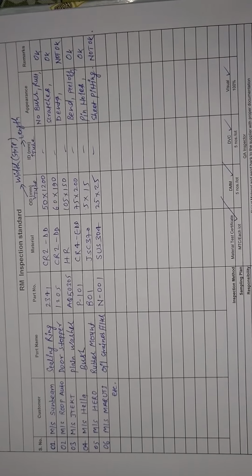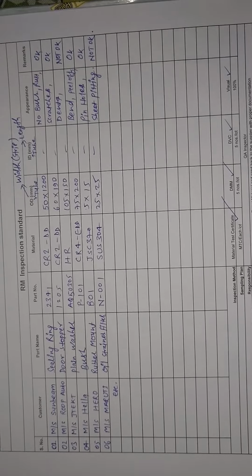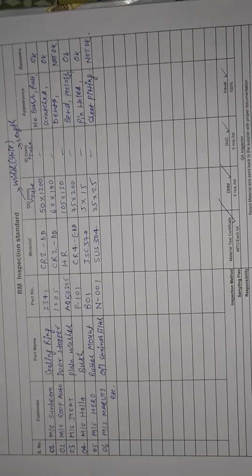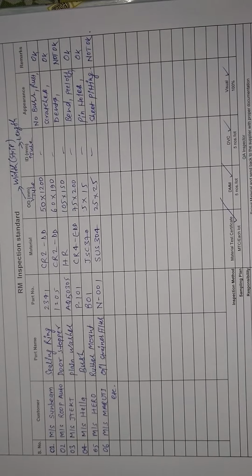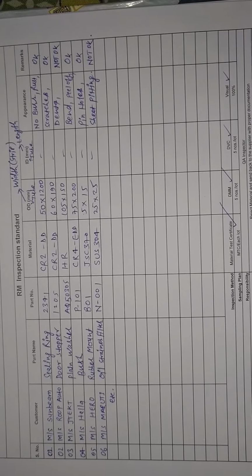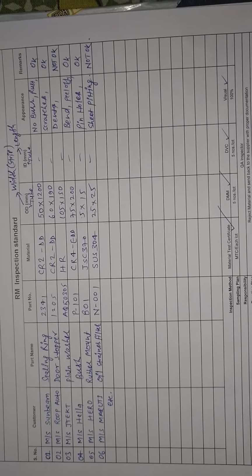Here CR2, I have already discussed in the previous videos. This is the grade of material, that is cold rolled, second grade, like deep drawing, DD stands for deep drawing. Then the second one is OD.